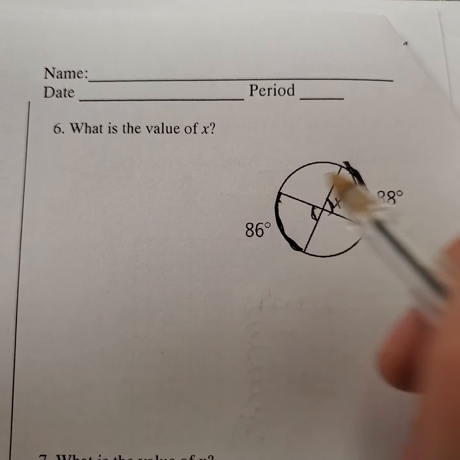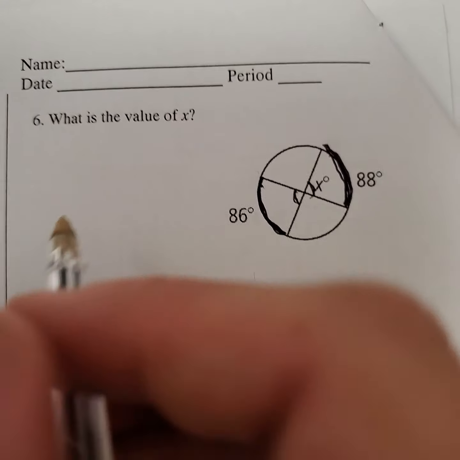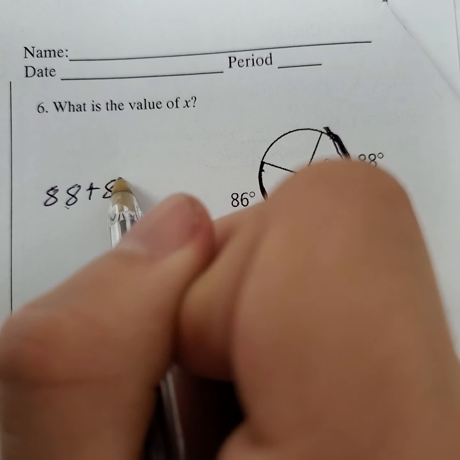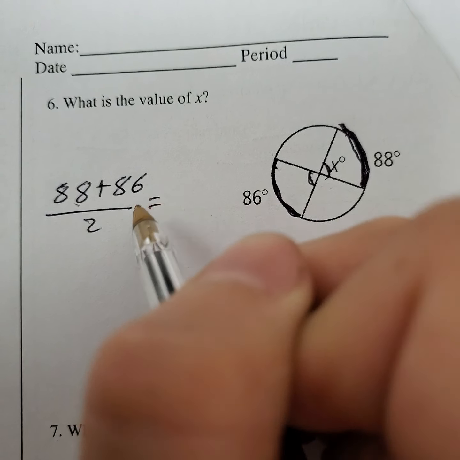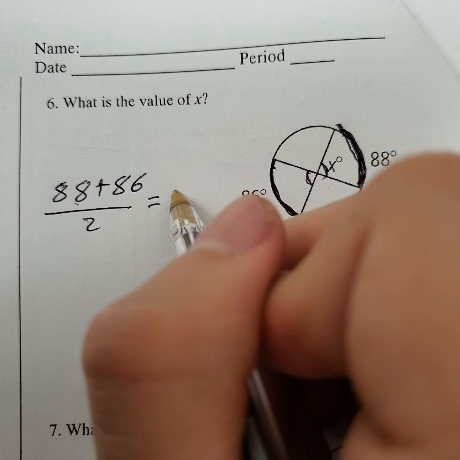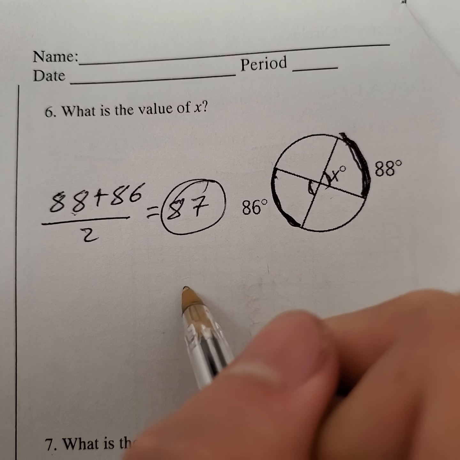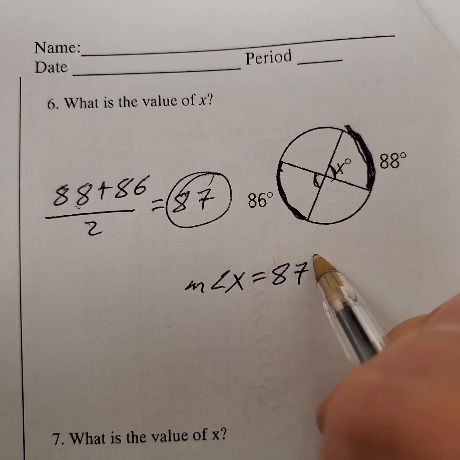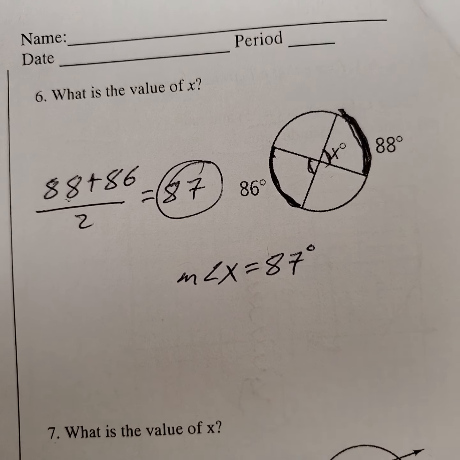To find the angle X, we have to add them together. So we're going to be adding 88 plus 86 and then dividing by 2. This gives me 87 as the answer. So the measurement of angle X equals 87 degrees. And that's it. Just add and divide by 2.